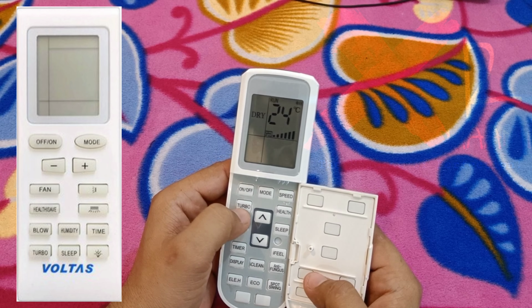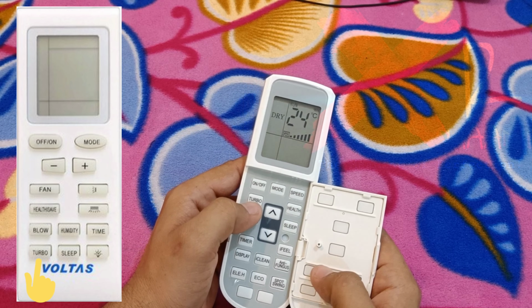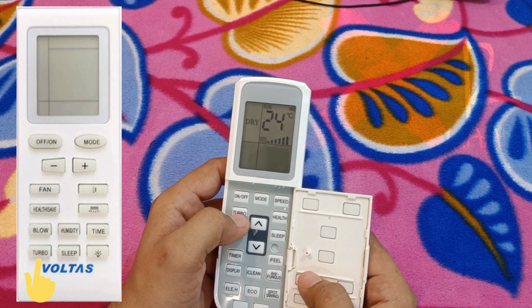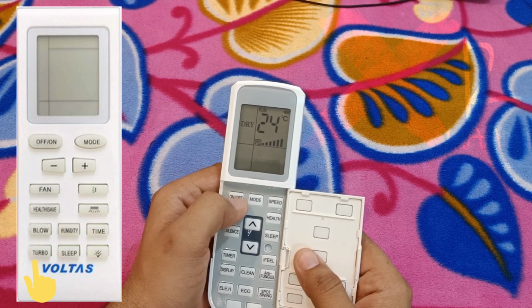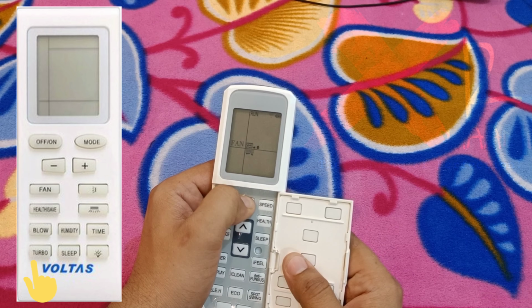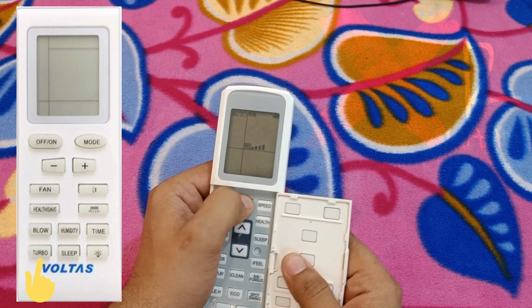And as you can see, turbo, this is also something people want to use. The meaning of turbo is, if you need instant cooling in your room, you can use turbo. What will happen if you press the turbo key? Let's see. Wait a second. In dry mode it will not work. You must select cool mode first, then press turbo.